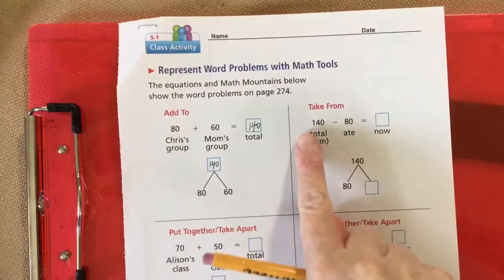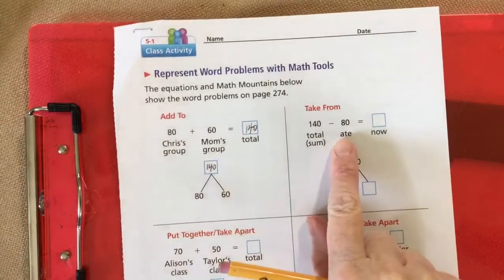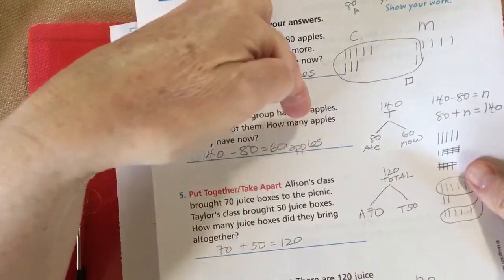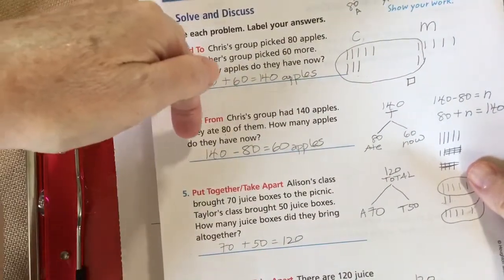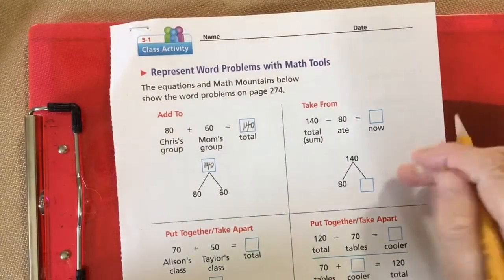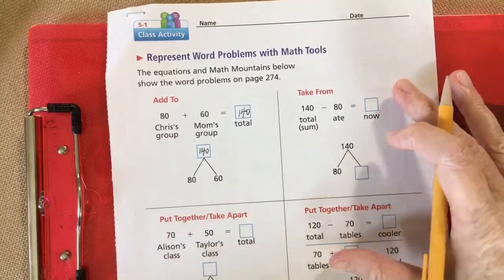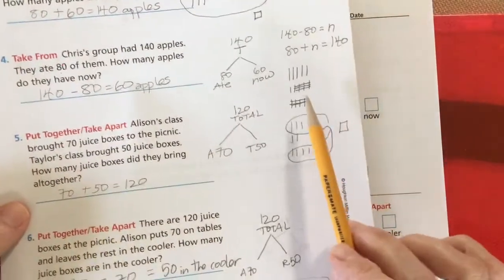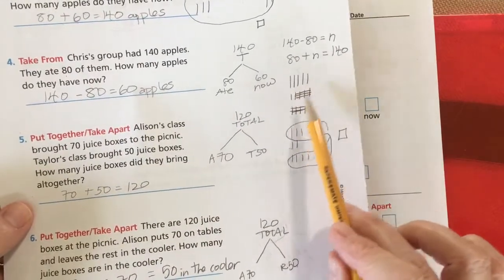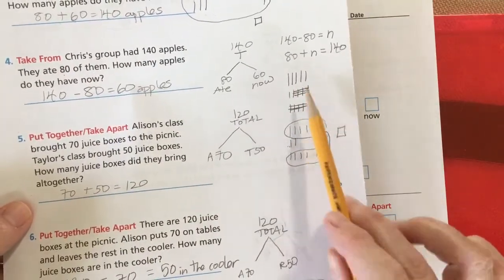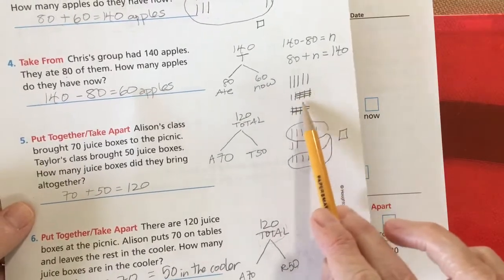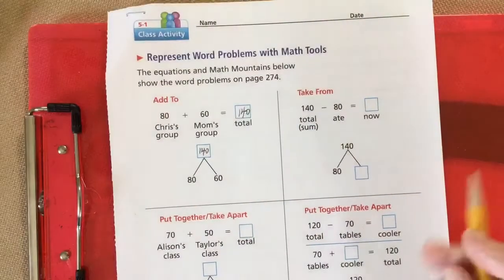Now they're going to want you to take from them. Just like on number 4, Chris had 140 apples, and then they ate 80 of them. So they took away 80. How many did they have now? And if you look here, remember I drew out my 140 with quick tens, and I subtracted away 80 of them, and that left me with 6 quick tens.